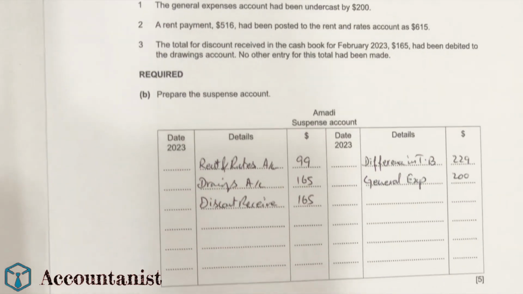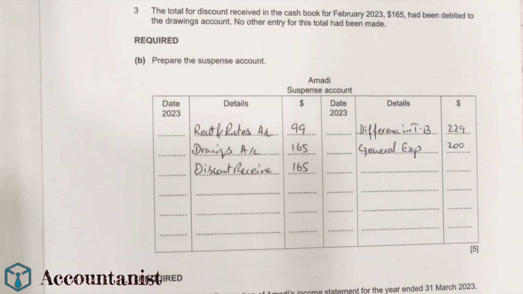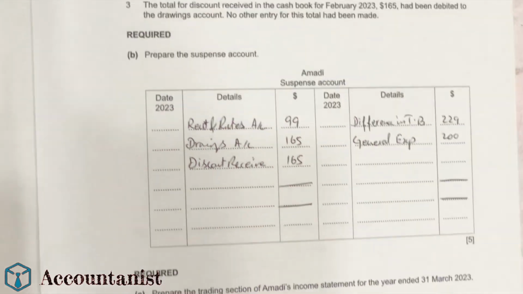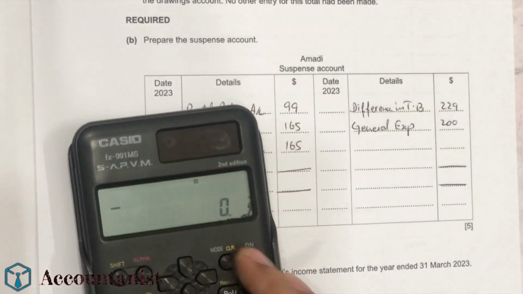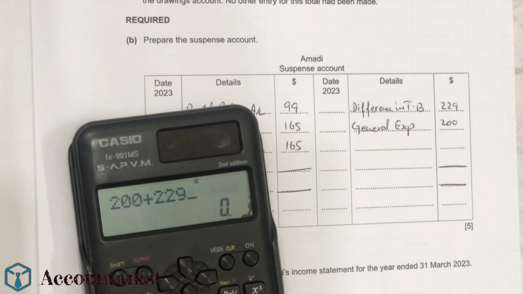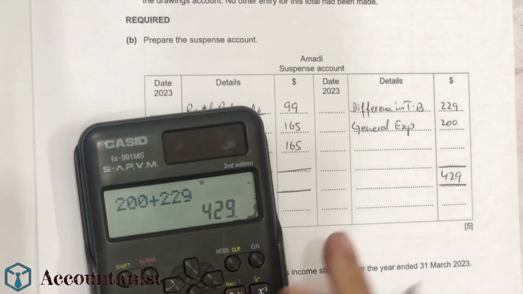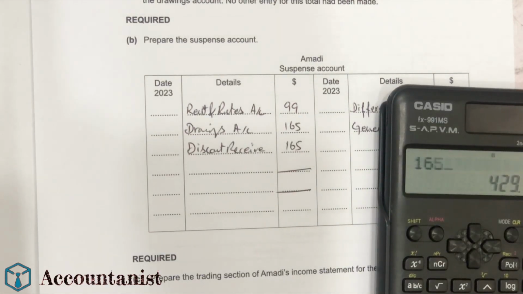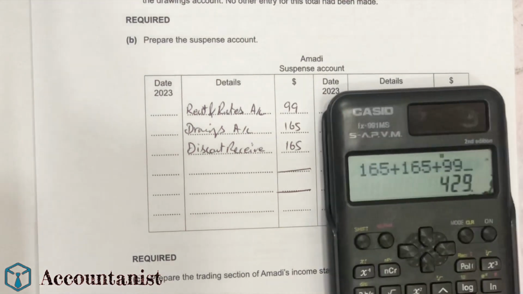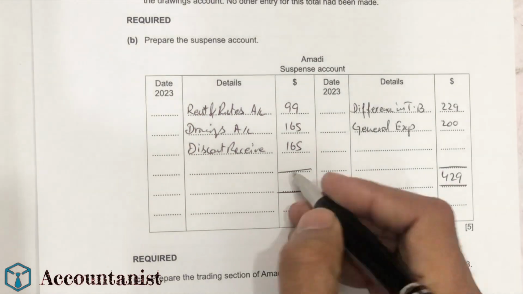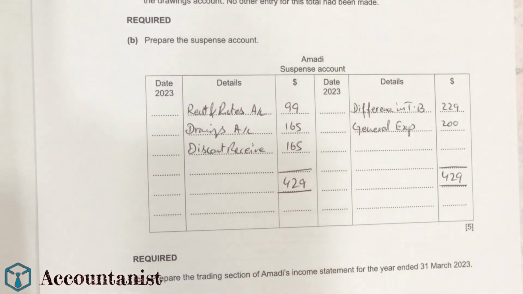So these will be the correction entries of the errors above. Let's see if we correctly solved these entries or not. If both sides are equal, it means our question is correct. So 429 will come up here, and 165 plus 165 plus 99 gives me a total of 429 again. So it means our entries are correct.